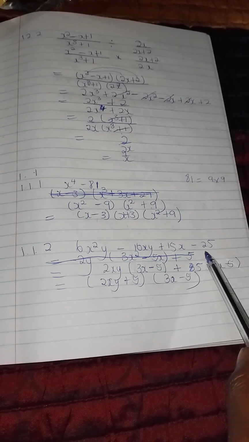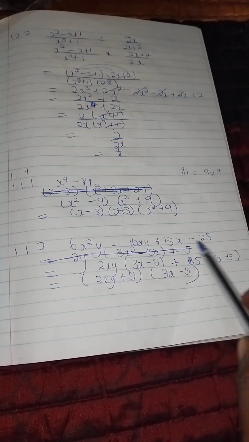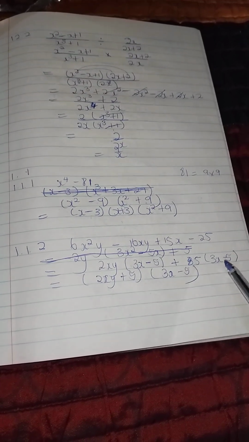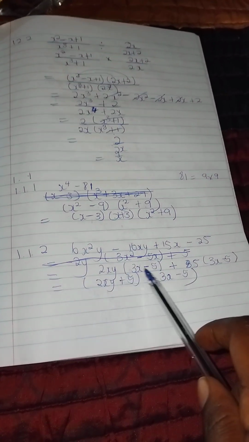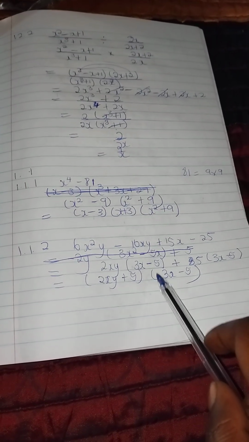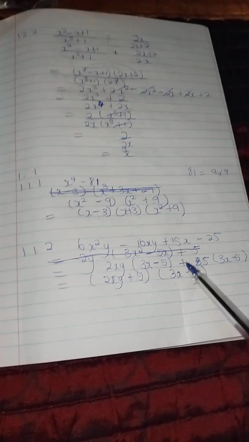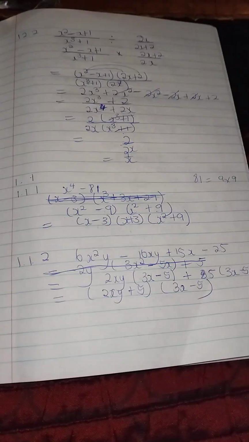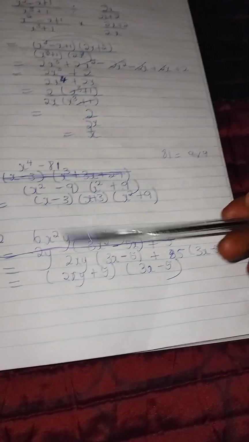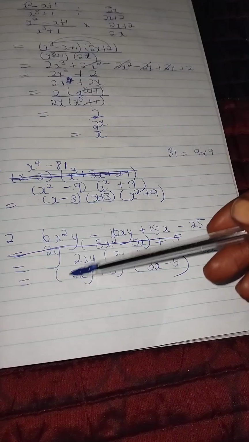For the other bracket, the common factor is 5. When you take out 5 from 15x, you have 3x. When you take out 5 from negative 25, you're left with negative 5. You can see that these are the same, like I explained. You put them here, and then you can see that they have the same common factor, so you group them as well. So it's 2xy plus 5.